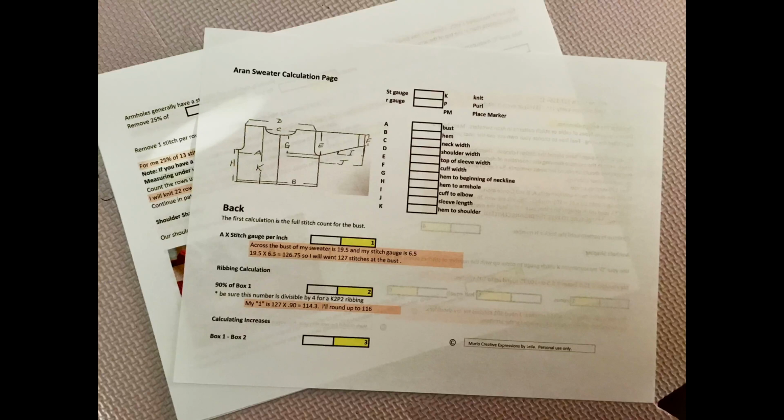Go ahead and fill in the calculations on the worksheet, and you will have all the information done to complete the back of your sweater.